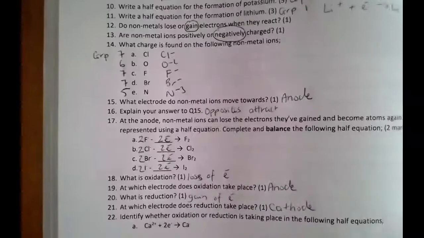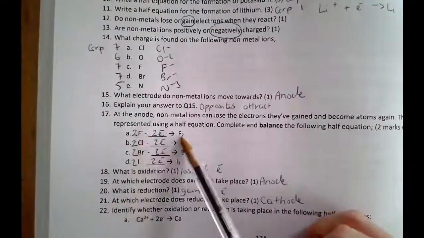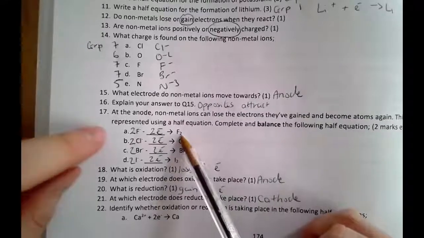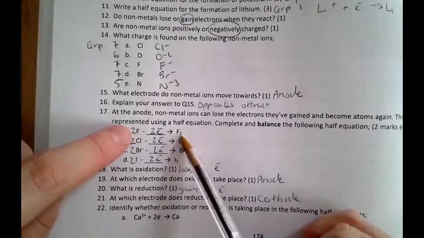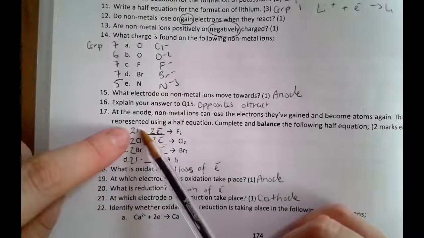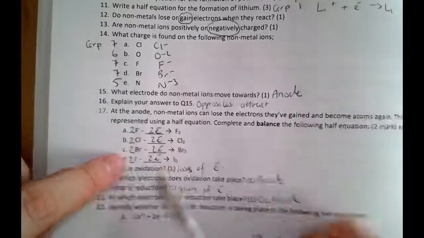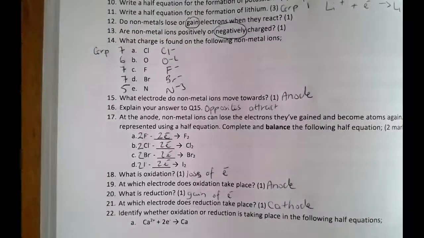Sorry, I realise that's probably quite hard to see. I've got F minus going to F2. I need to balance this equation, so I use a large number to balance it. I've got 2 F minus. Each of them has gained an electron, so I take those 2 electrons away. Then all of these halogen equations are exactly the same.